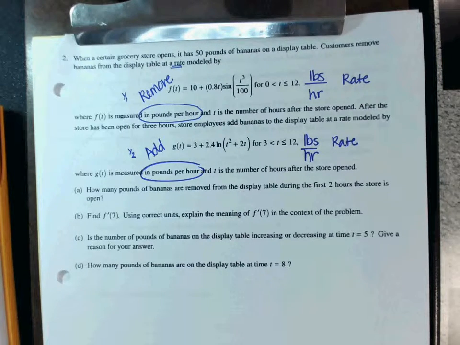Anybody else need a calculator? Here, I don't know, because it's only saying how many are. So you're not wondering how many are on the table, just how many were pulled off.